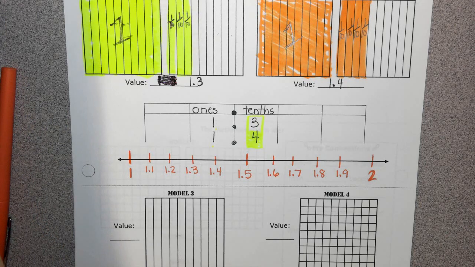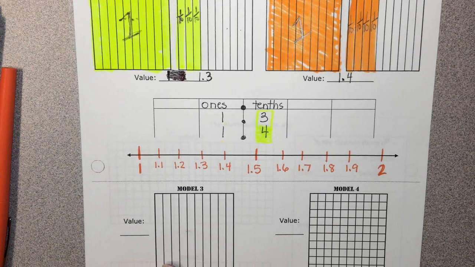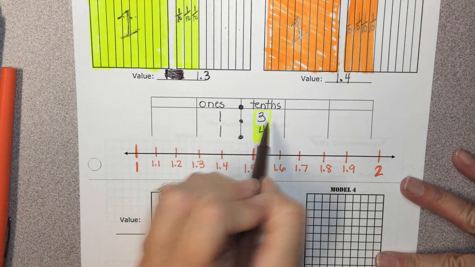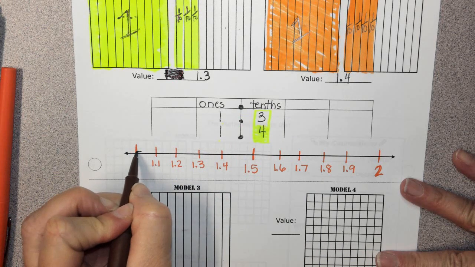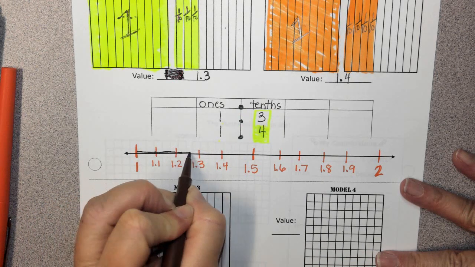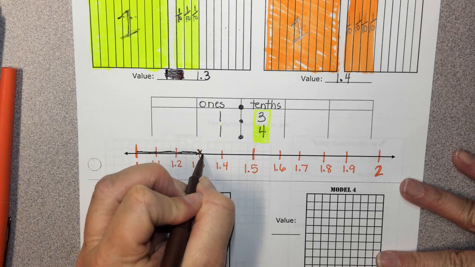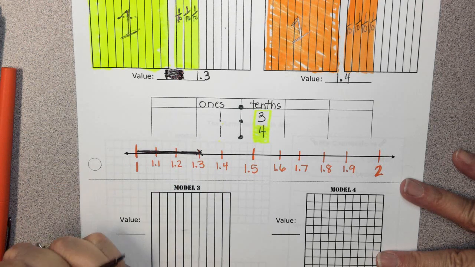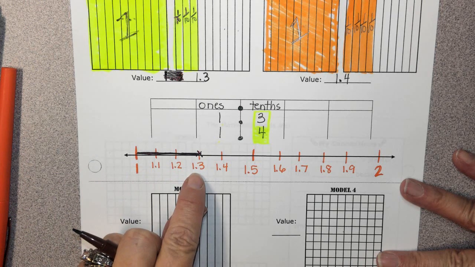Now what I'm going to do is simply compare the values looking at my number line. When I think about 1 and 3/10, if I'm starting at 1 and I'm just moving along, I'm going to stop right here. That value stops from 1 to 1 and 3/10.